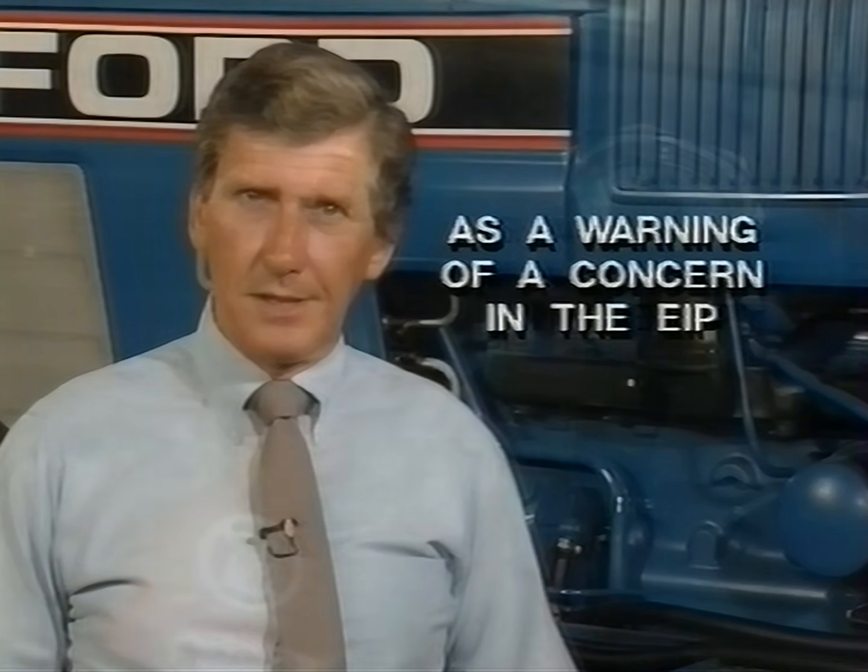Understanding what the EIP displays mean is a key part of servicing the electronic instrument panel. The displays can be divided into those which occur under normal operating conditions, those which occur as a warning of a concern in the tractor, and those which indicate a concern in the EIP or its circuits.